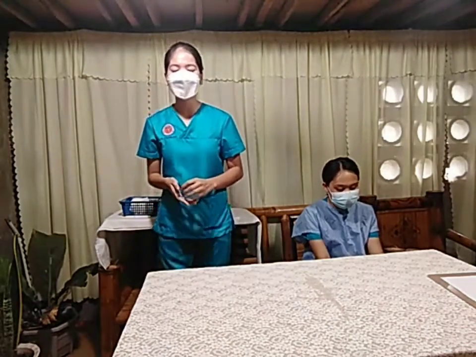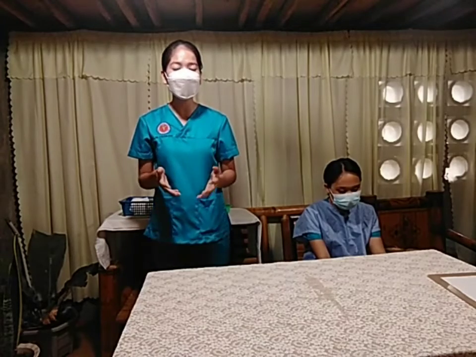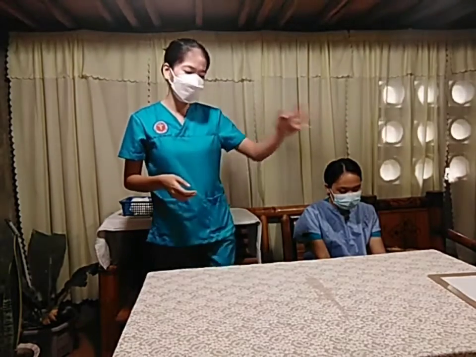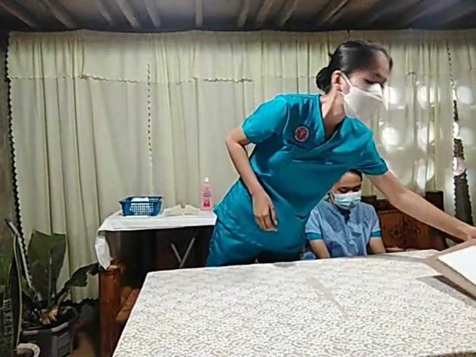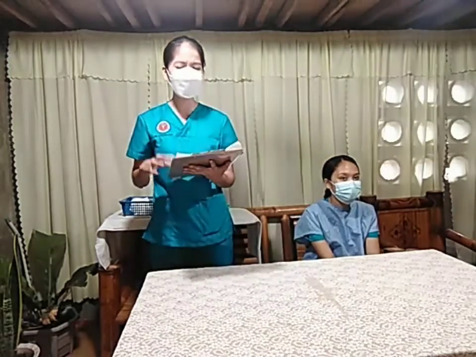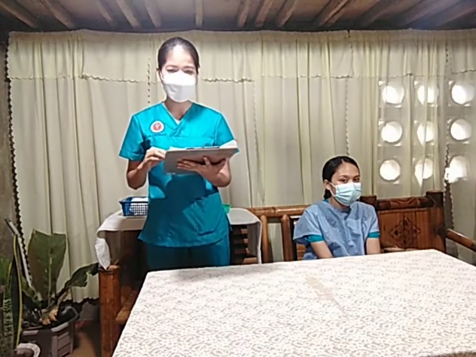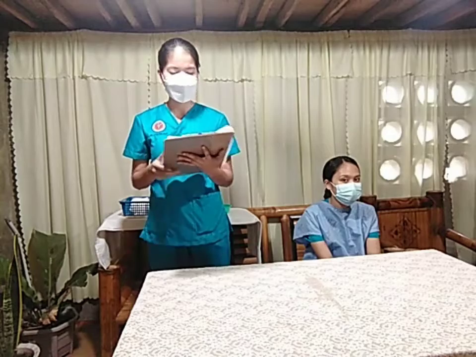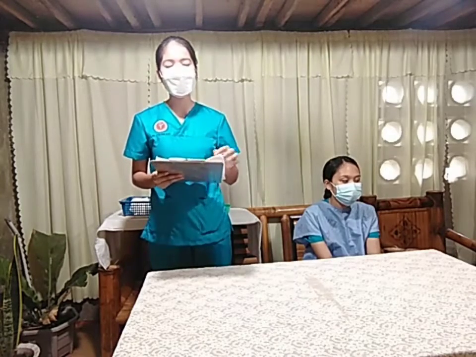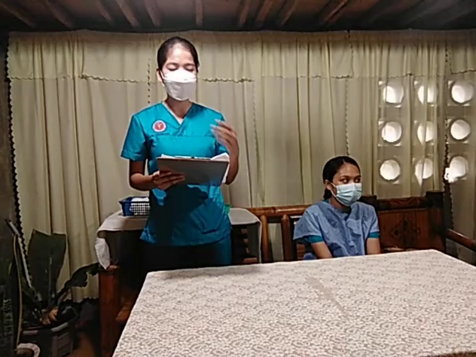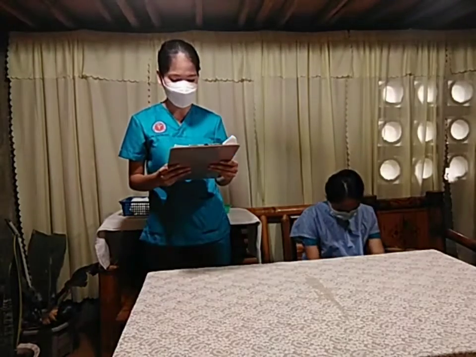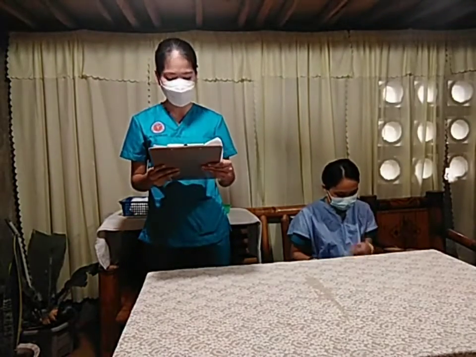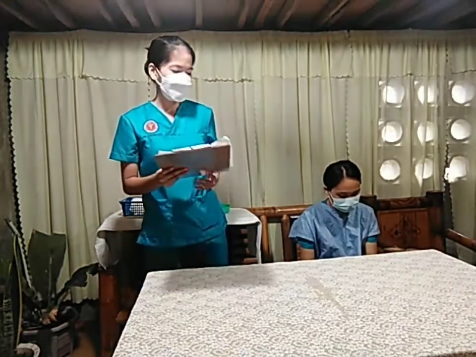The first step, for nasal drops, is to determine which nostril is affected by referring to our medical record. This is my medical record. Now I'm going to refer to which sinus is affected. The rationale is that this affects the position of our client later on during the drug instillation, so it is very important to refer to our medical record.